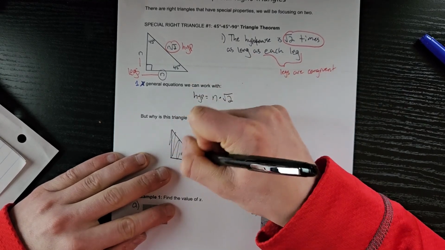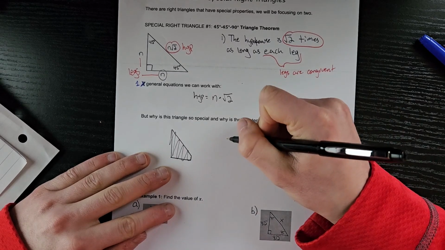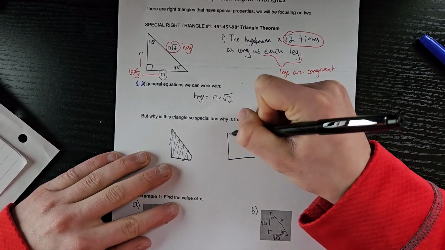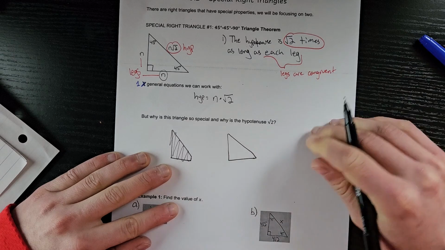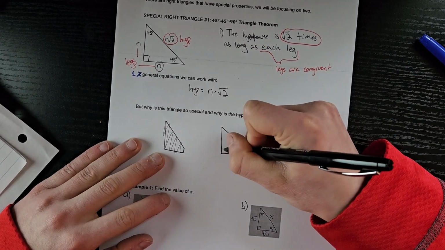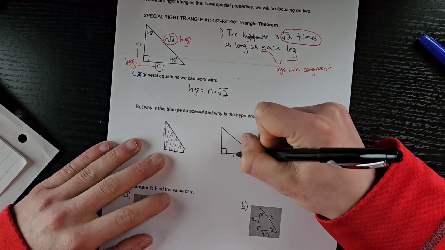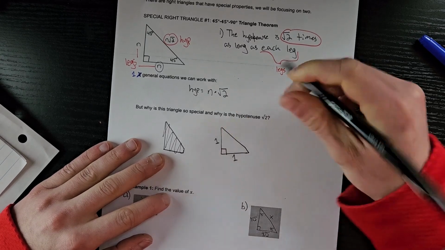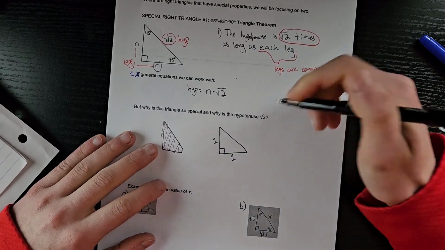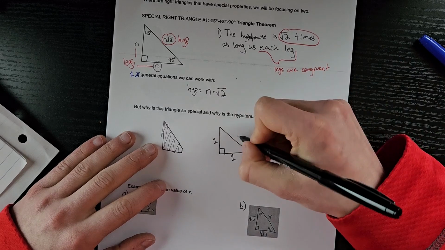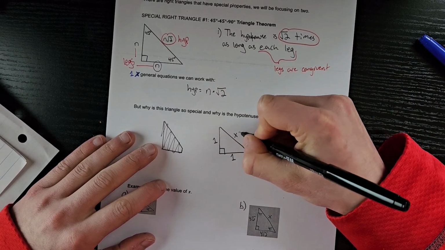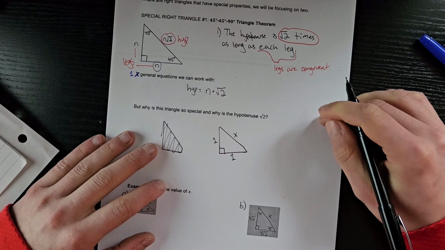Oh, that's not even a triangle. That's a trapezoid. Triangle as such, like so. We have a triangle like this. It's a right triangle, and given 1 and 1 for each of its side lengths. Now, I don't know what the hypotenuse is right here, so we call it x.